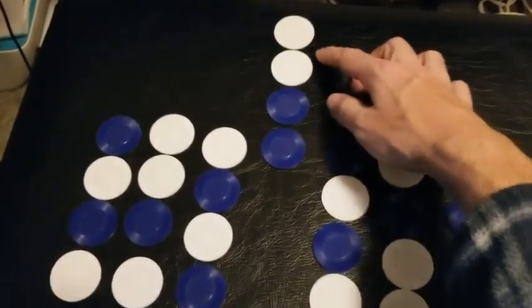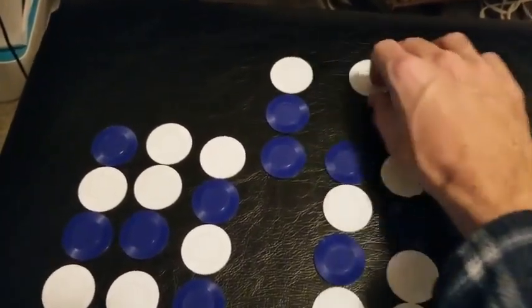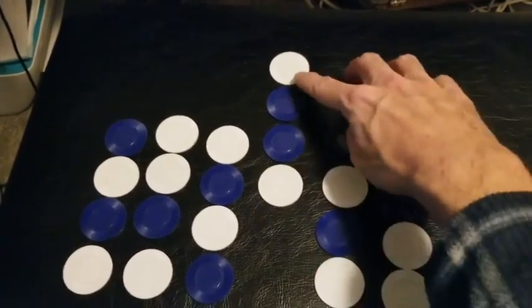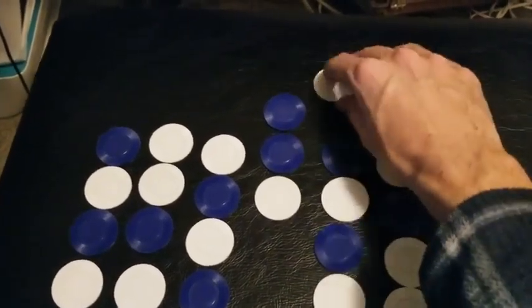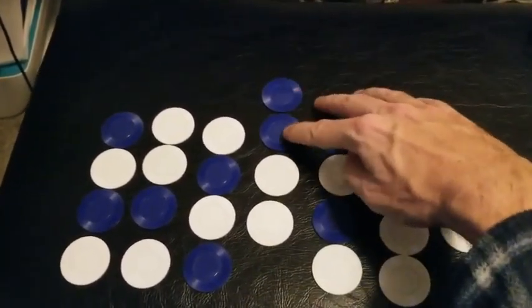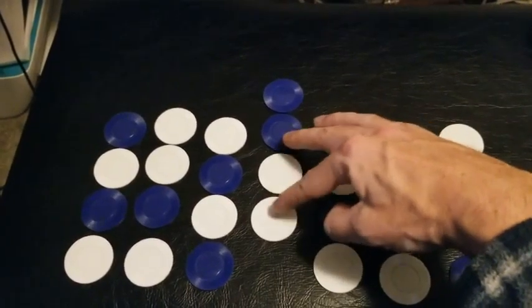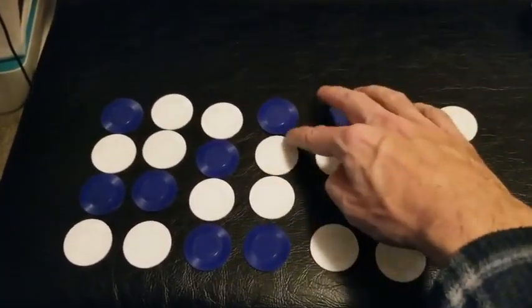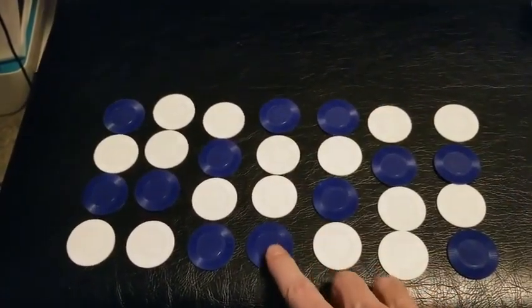Coming down is D, B, G sharp, F sharp, B, G sharp, F sharp, D, G sharp, F sharp, D, B, and F sharp, D, B, G sharp.